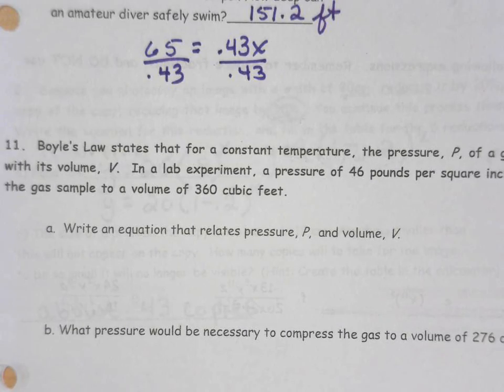Okay, the next one. Boyle's law states that for a constant temperature, the pressure P of a gas varies inversely with its volume. In a lab experiment, a pressure of 46 pounds per square inch, psi, compresses the gas sample to a volume of 360 cubic feet. So write an equation that relates the pressure P and the volume V.